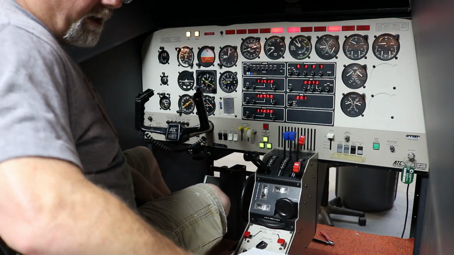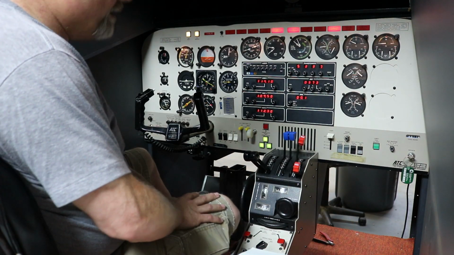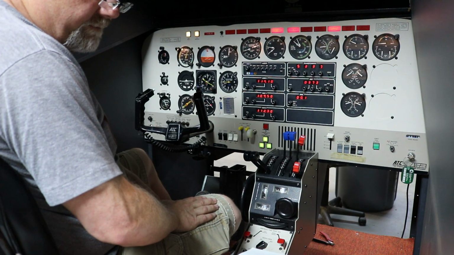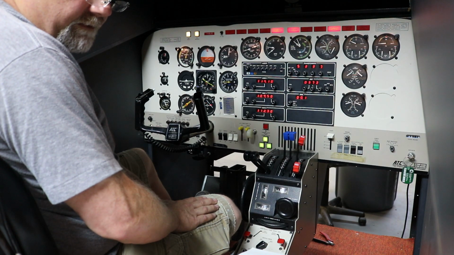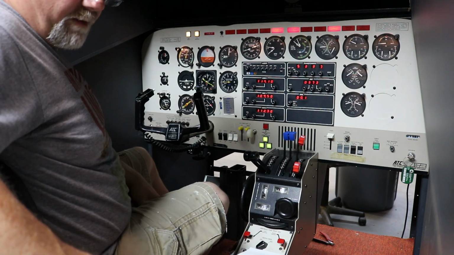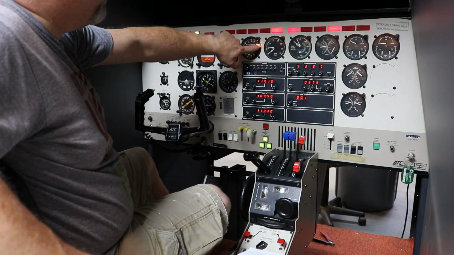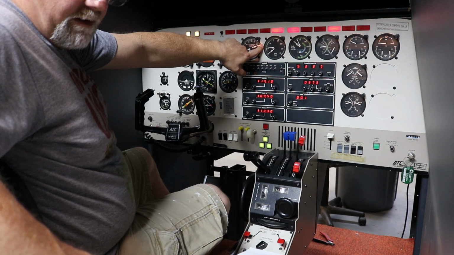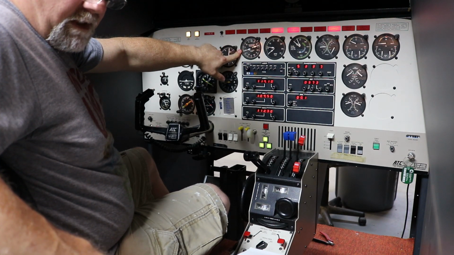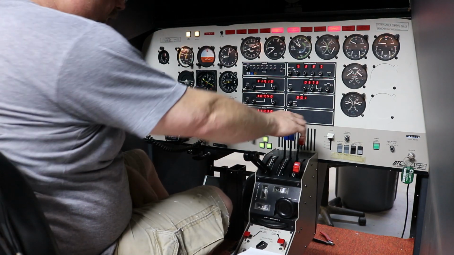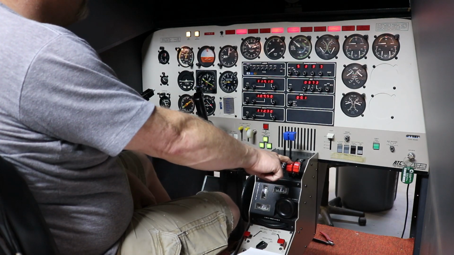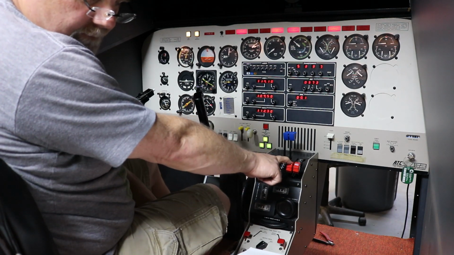Okay, so what we're going to go ahead and do is crank up the right engine. It's the same process. Oh, wait a minute, we are getting way ahead of ourselves. So left RPM should be about 600, which is what I'm seeing here. The manifold pressure should be 10 inches, which is what I'm seeing. We're going to move the mixture control to the idle cutoff position, and the engine should stop in 2 to 5 seconds, which it just did.